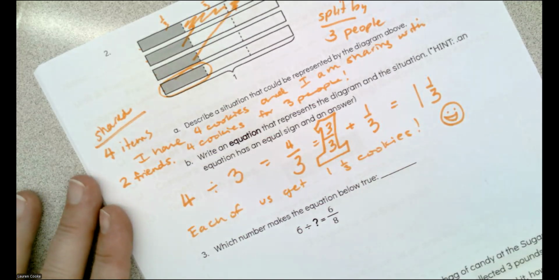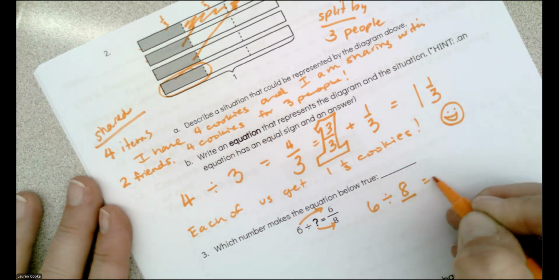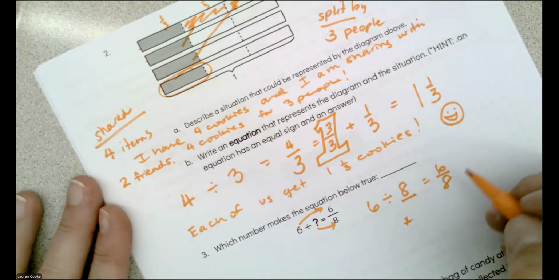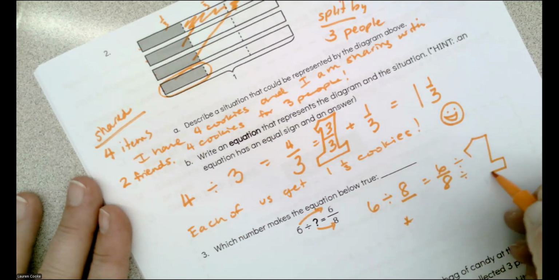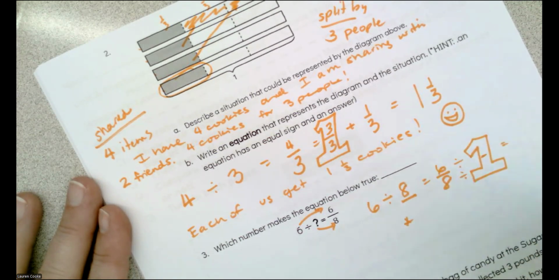Which number makes this equation true? Well, I know my first number is 6, and that means my second number has to be 8. So that means 6 divided by 8 is equal to 6/8. If you can reduce that by a form of 1 in disguise, numerator and denominator by the same number, then that's a bonus.